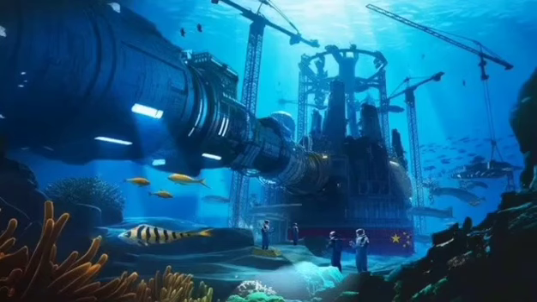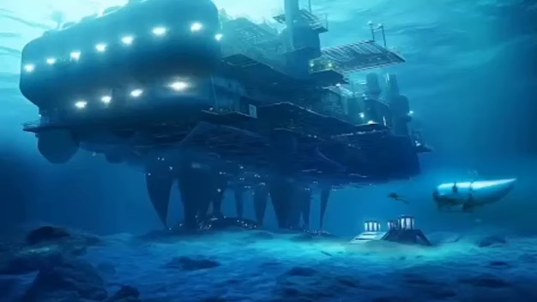Next is the underwater research station. An underwater research station is a specialized, pressurized habitat deployed underwater, designed to allow scientists and other personnel to live and work in a submerged environment for extended periods. These stations are equipped with life support systems, research laboratories, and living quarters, enabling scientists to study marine ecosystems, conduct experiments, and explore the underwater world.